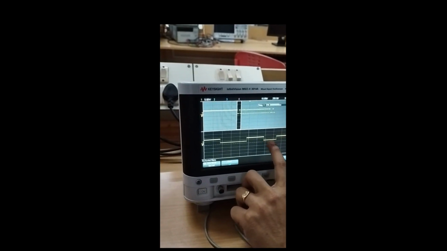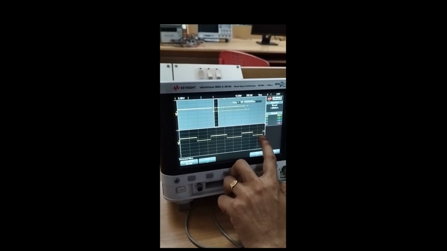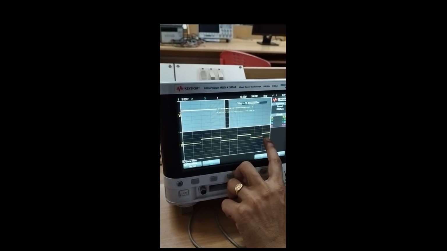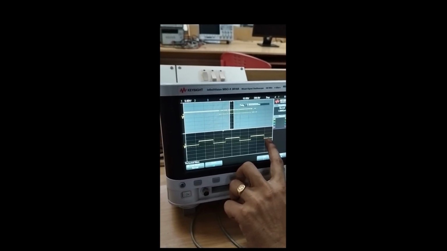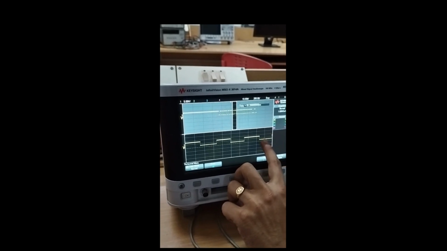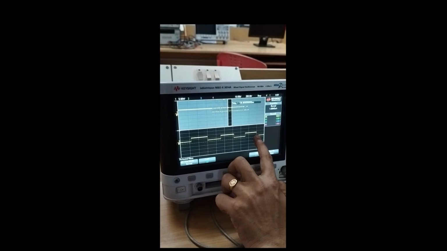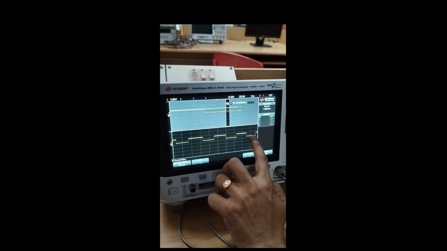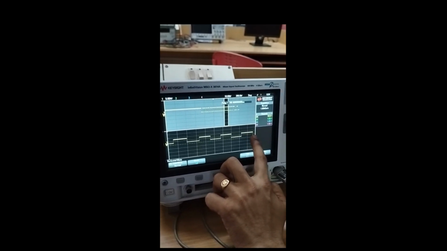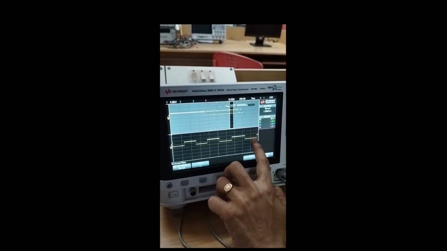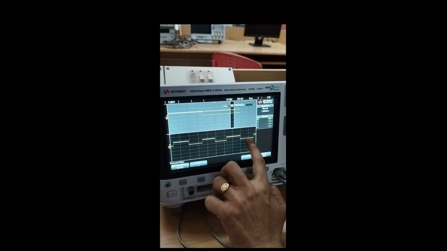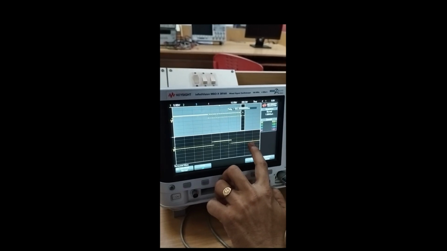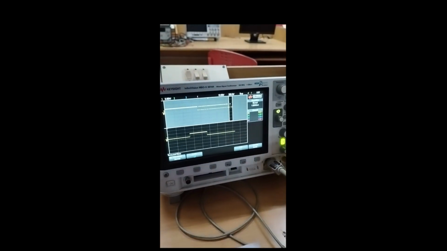1, 2, 3, 4, 5, 6, 7, 8, 9th falling edge, 10th, 11th, 12th, 13th, 14th, 15th falling edge, 16, 17, 18, 19, 20, 21, 22, 23, 24, 25 and 26. So 26 pulses have come for approximately a 90-degree turn.